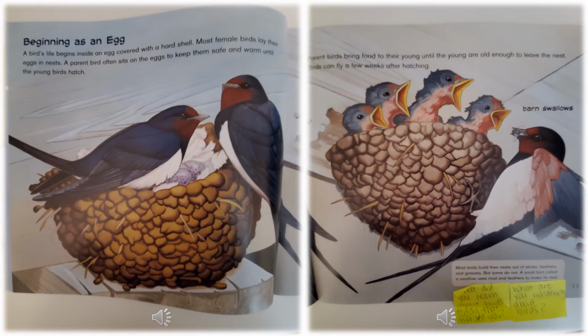Beginning as an egg. A bird's life begins inside an egg covered with a hard shell. Most female birds lay their eggs in a nest. A parent bird often sits on the eggs to keep them safe and warm until the young birds hatch. Parent birds bring food to their young until the young are old enough to leave the nest.